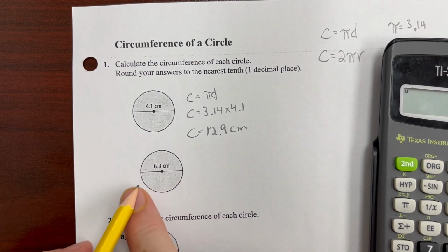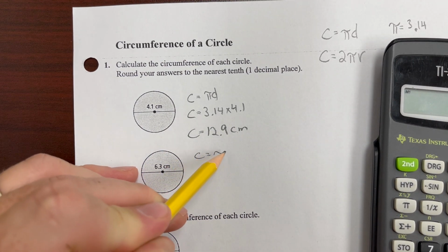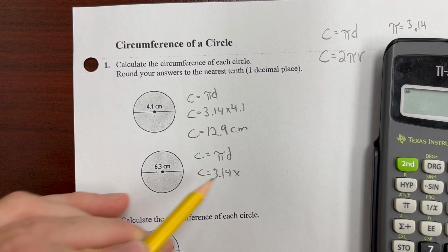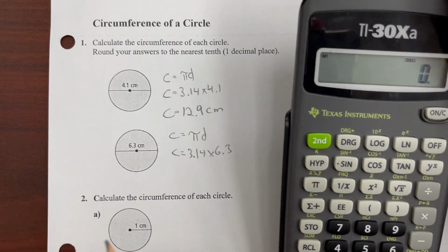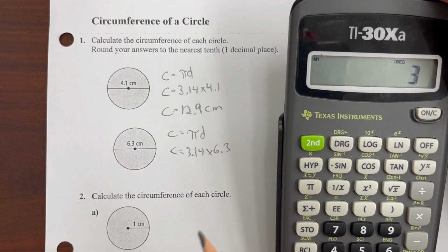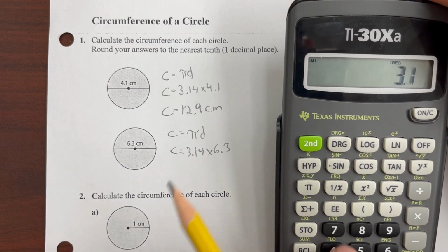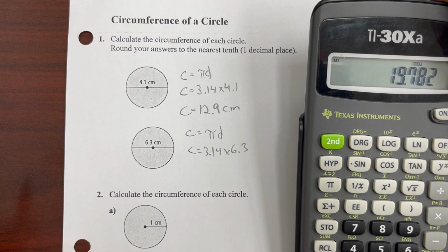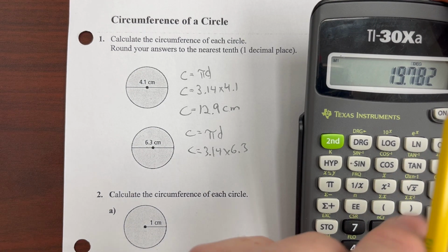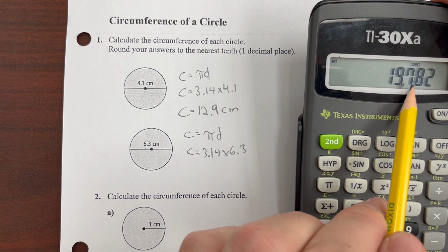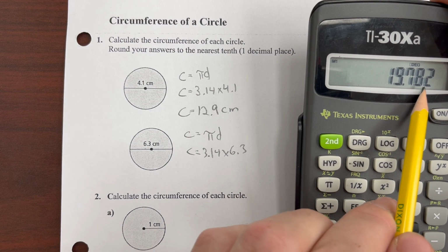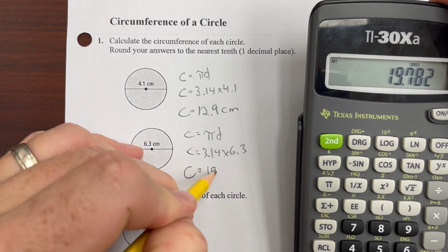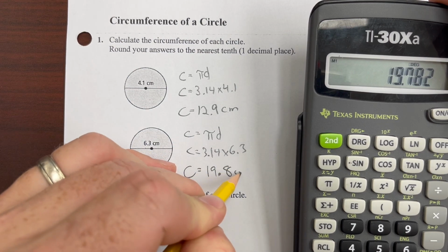Okay, the next one, diameter again. C equals pi times d, C equals 3.14 times 6.3. Oops, 3.14. Do it properly, please. 6.3. Okay, so it gives 19.782. So again, we're going to tenths, one decimal place. I look beside it. It's either going to stay a 7 or go up to an 8. It's an 8, so then I go up to an 8 here. So circumference is 19.8 centimeters.